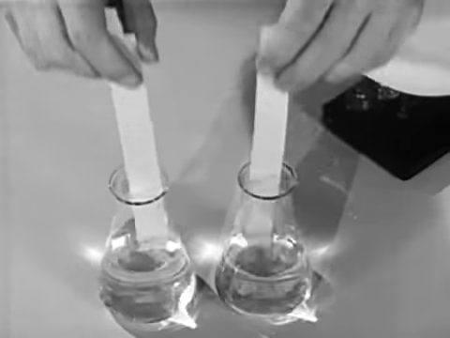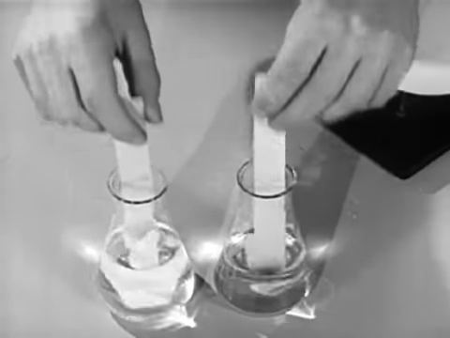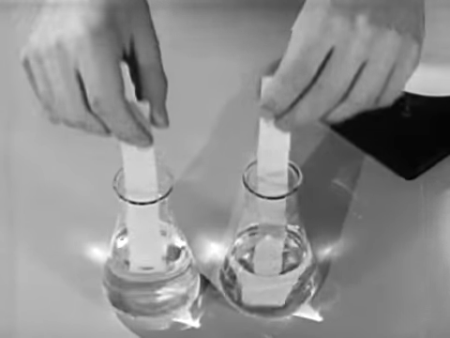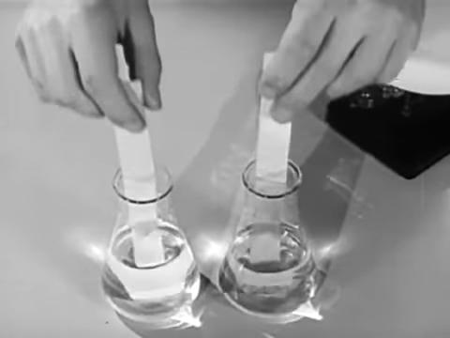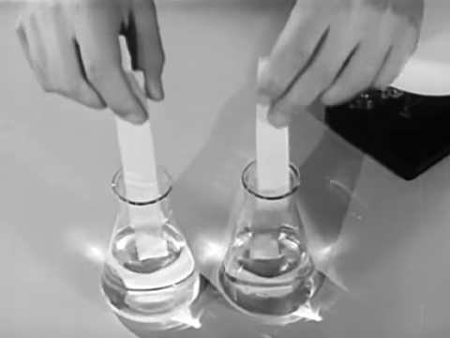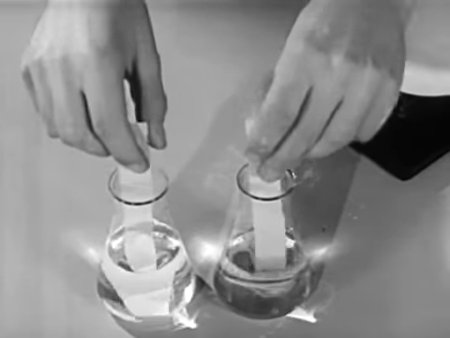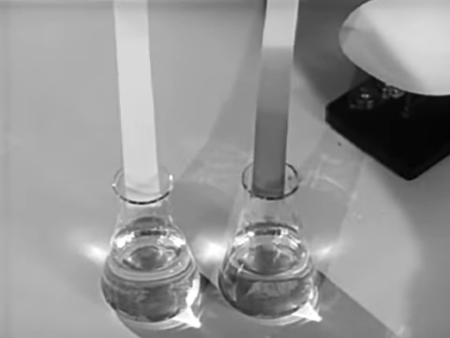Both flasks contain complete developing solutions. An excessive amount of potassium bromide has been added to the one on the left. Now we see that the solution with the excess bromide does not develop at all.